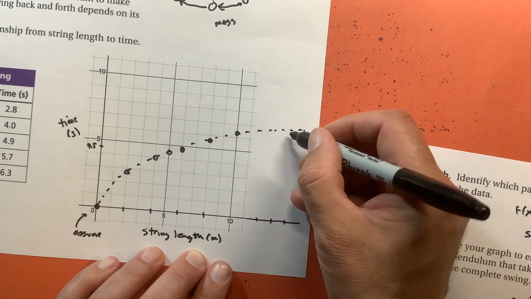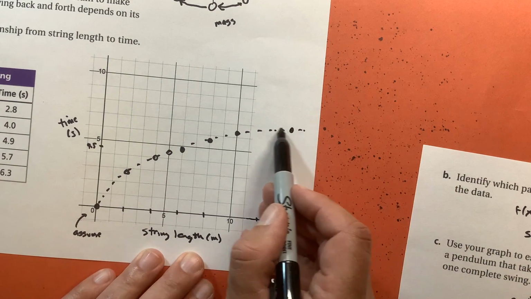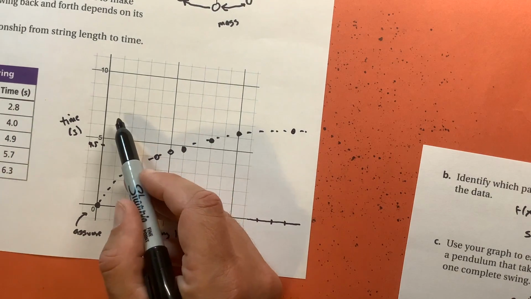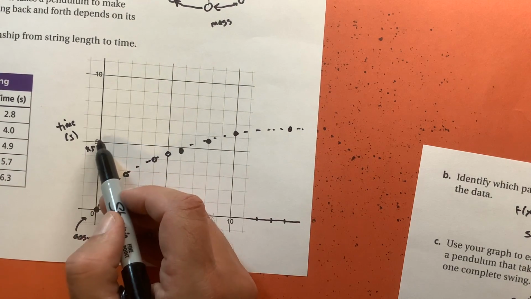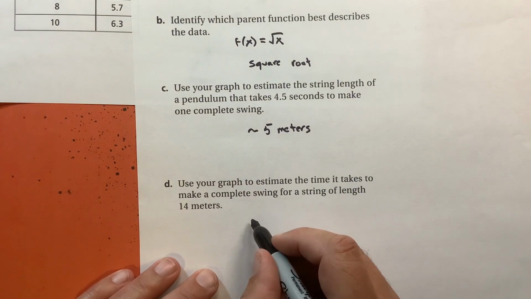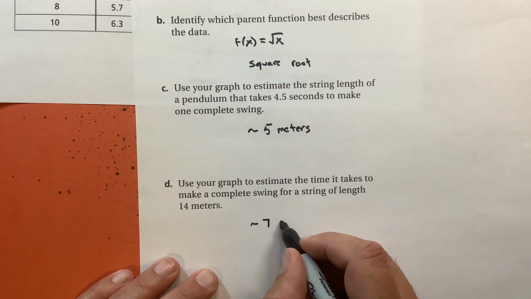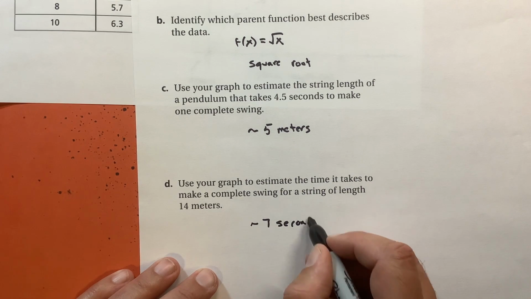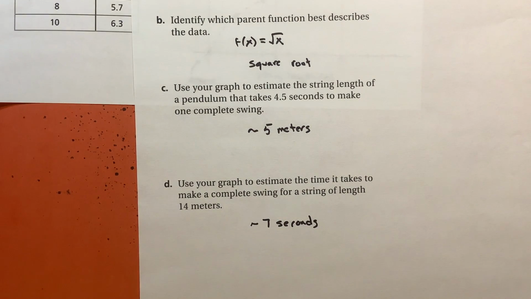So if I go up right about here, come over, 5, 6, we're going to say about 7 seconds.